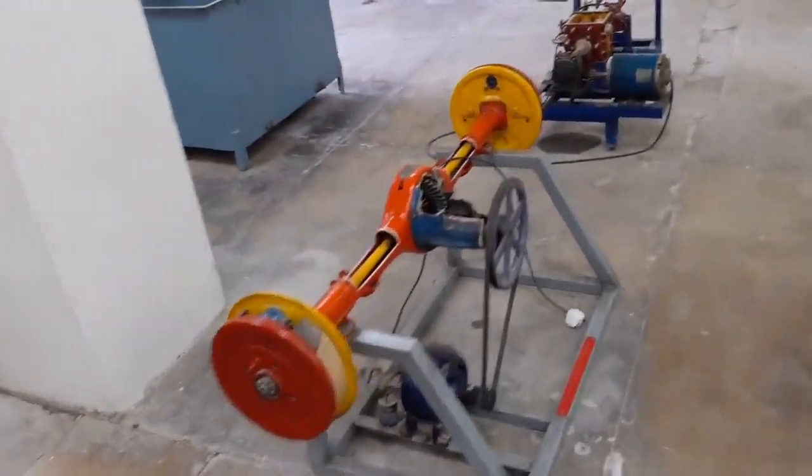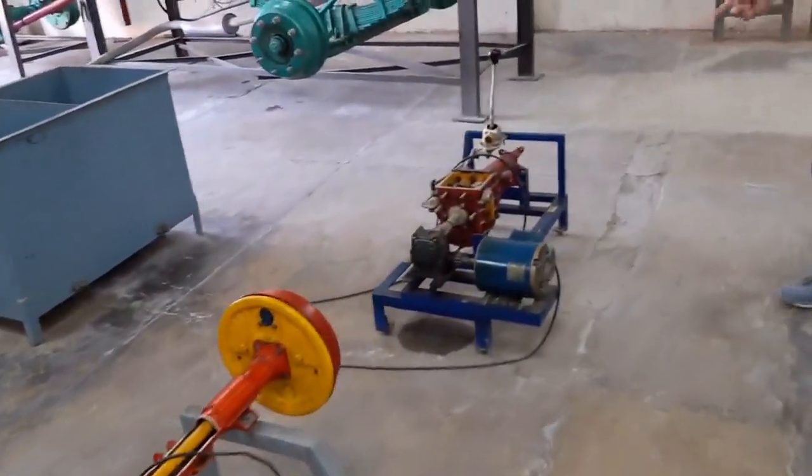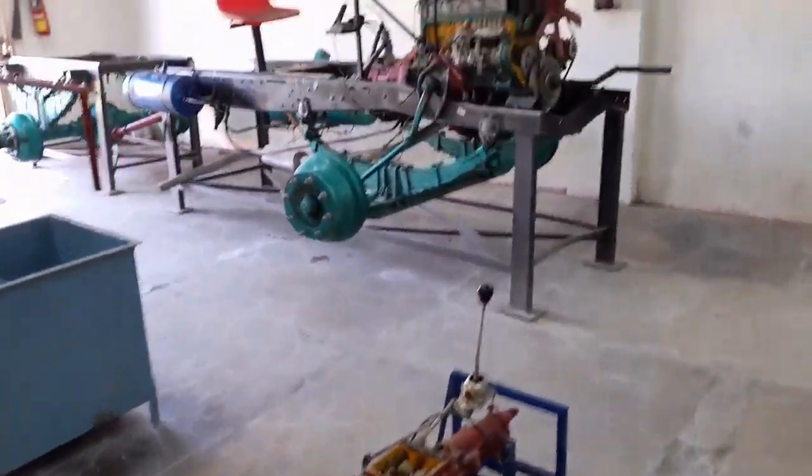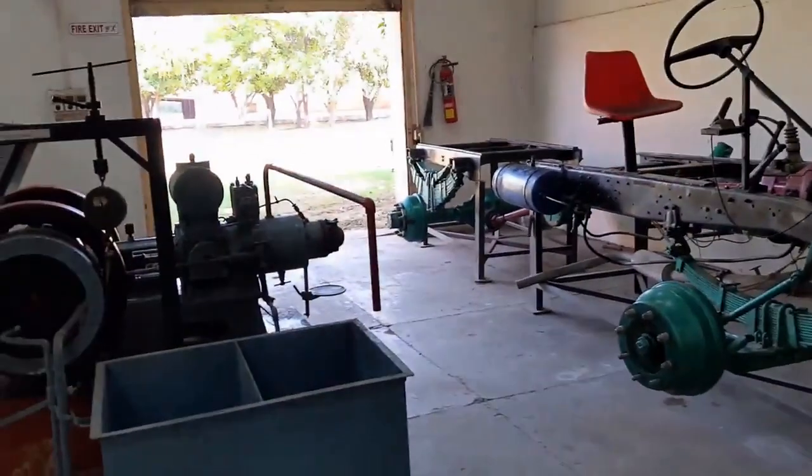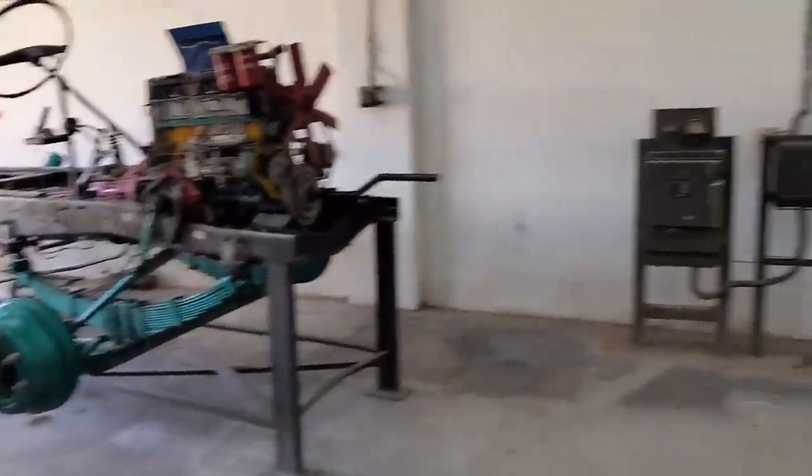Differential cut section, your synchronized transmission system assembly, the chassis. Right. So this lab is equipped with all the major equipment and the latest technologies available in the market. So we give a wide range of exposure to the students, traditional as well as the latest one.